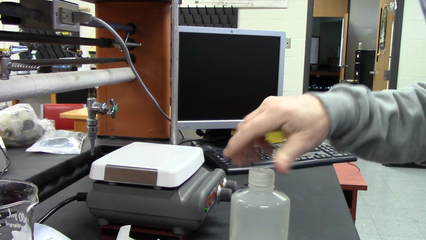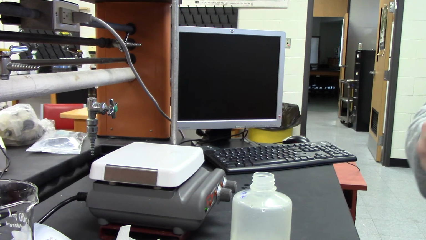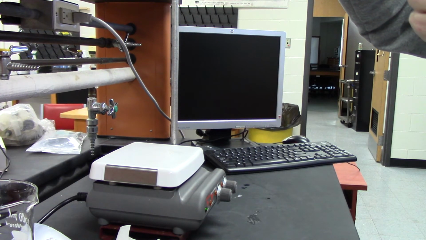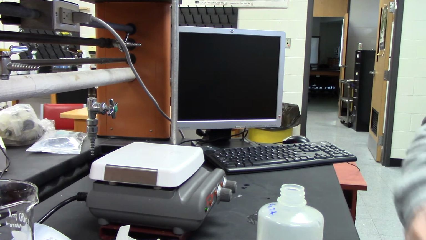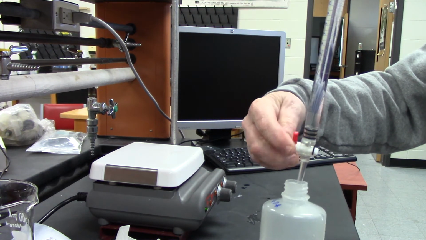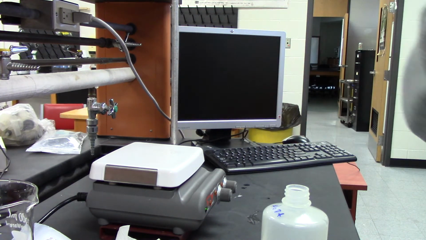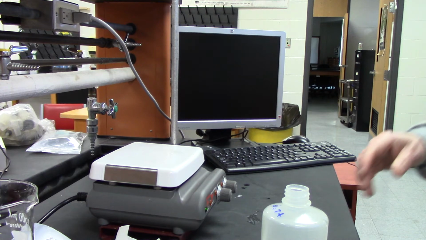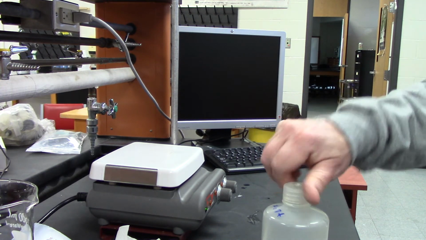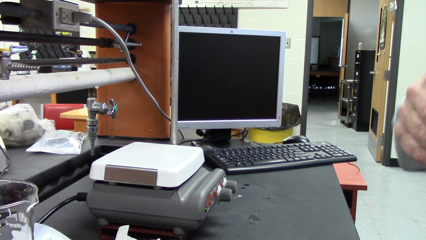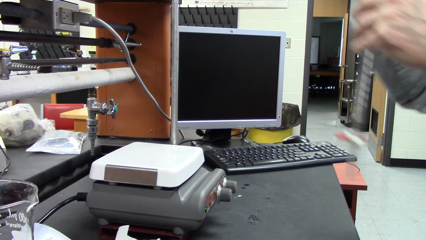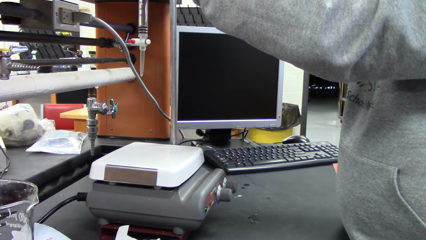sodium hydroxide, get the initial volume. All right, initial volume is 0.800. So write that down for number 2. 0.800.